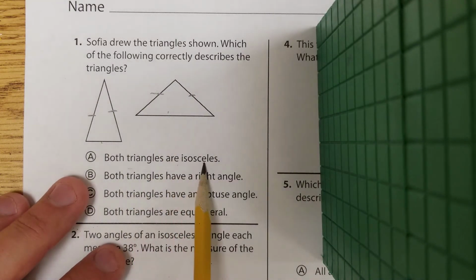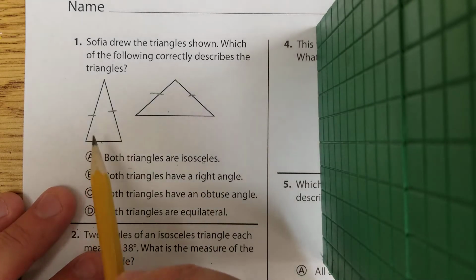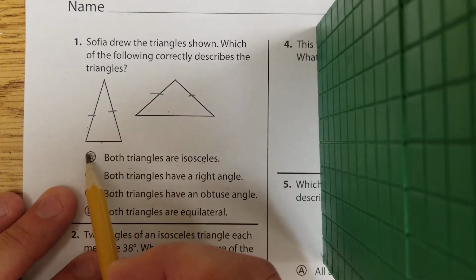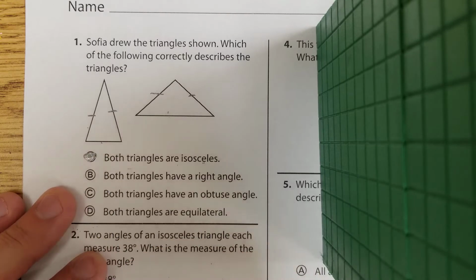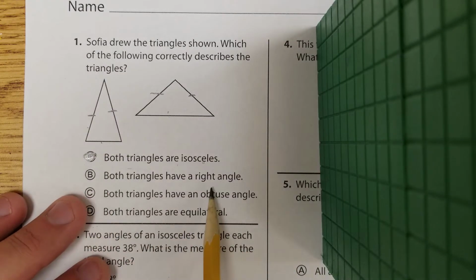It says both triangles are isosceles. Isosceles is two equal sides. They both have two equal sides. Let me check the other one. Both triangles have a right angle, a 90-degree angle.